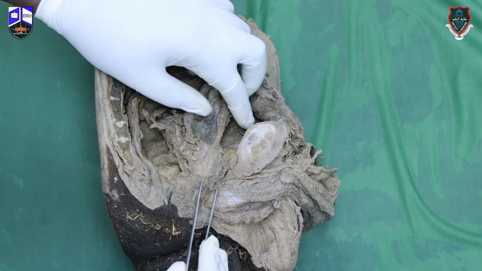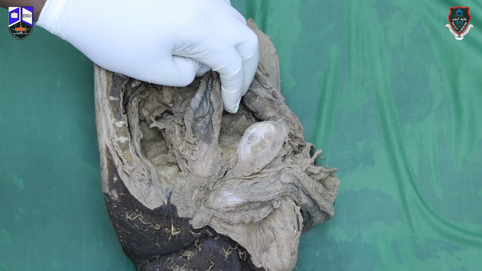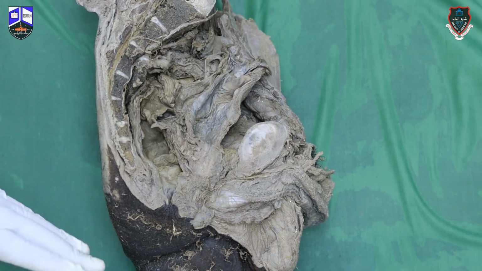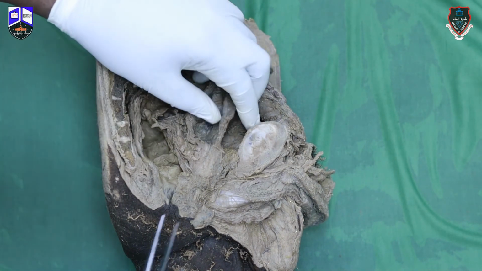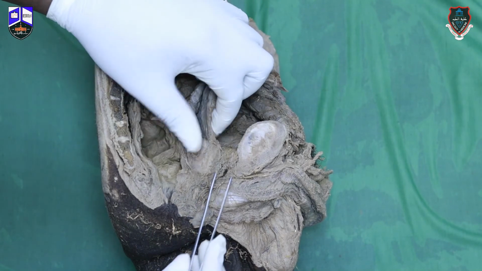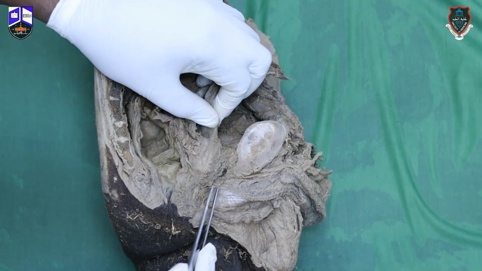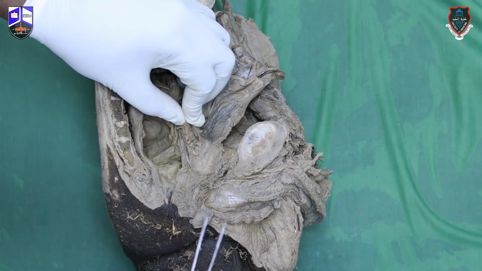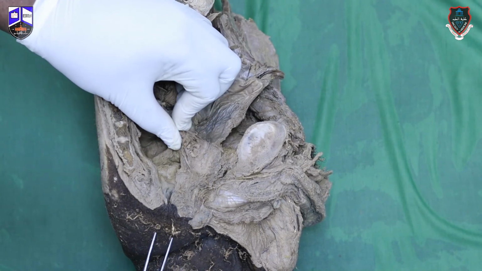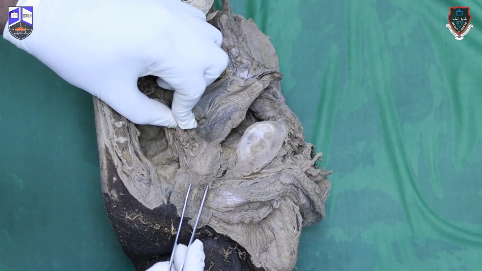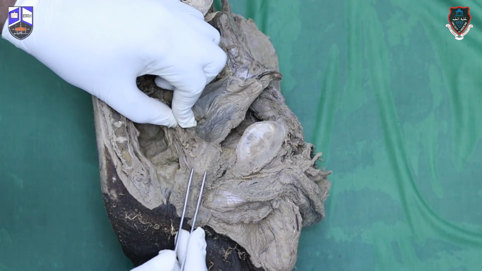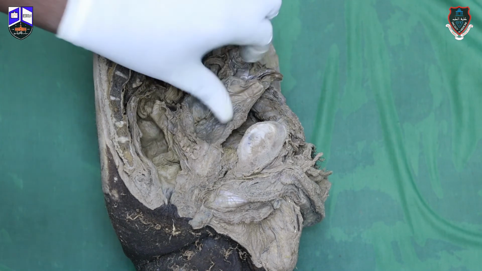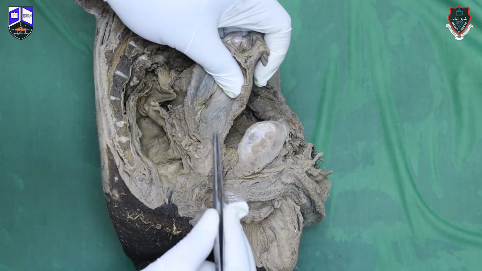When we discuss the deep perineal pouch, we have said that it is an area that contains the sphincter urethrae and the deep transverse perineal muscle. The sphincter urethrae, or external urethral sphincter, is found below the apex of the prostate. Now this is the urinary bladder.